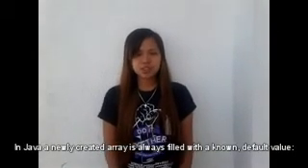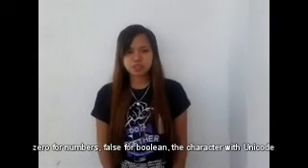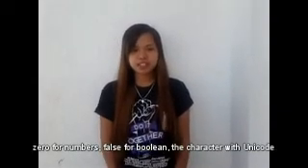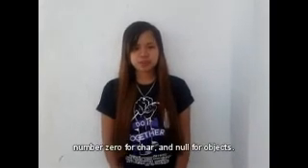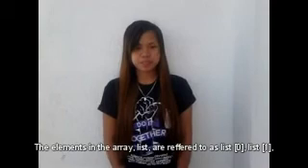In Java, a newly created array is always filled with a known default value: 0 for numbers, false for boolean, the Unicode character with number 0 for char, and null for objects.